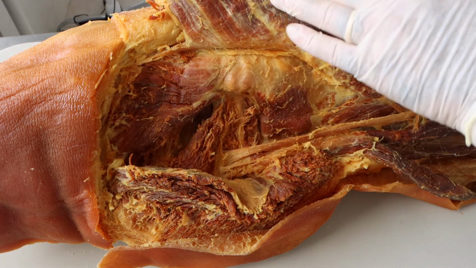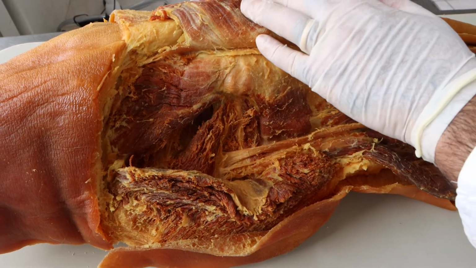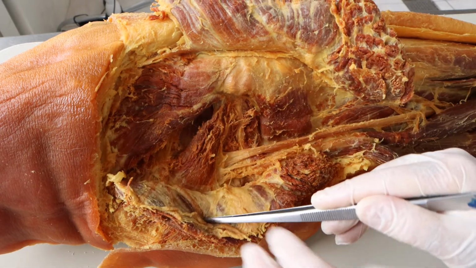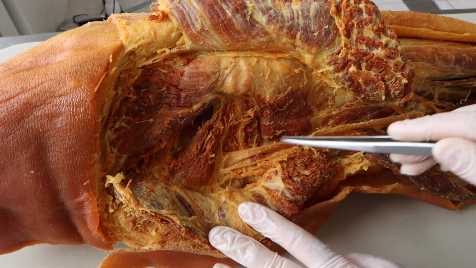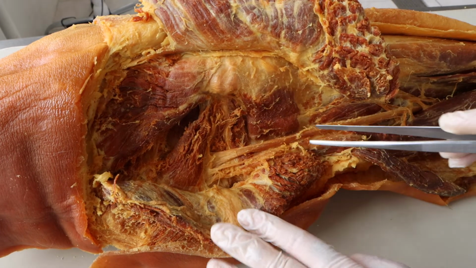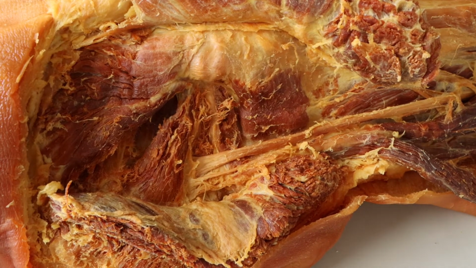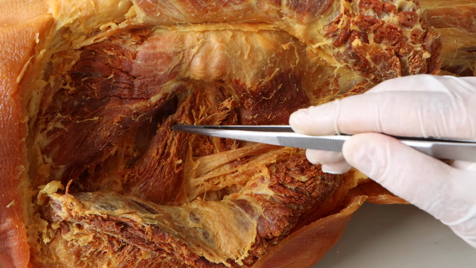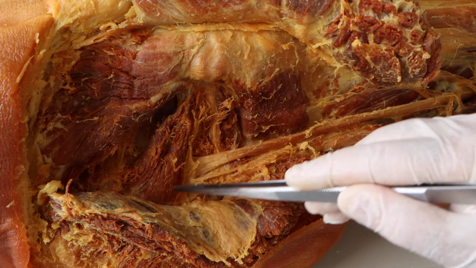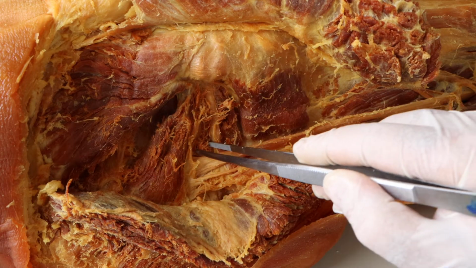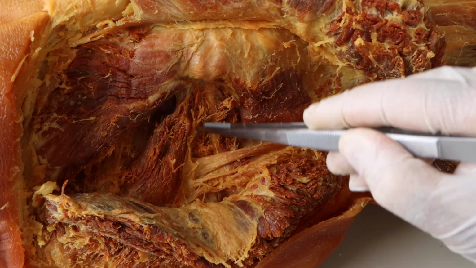So here was the superficial muscle, and when we dissect the superficial muscle, then we have the deep group. The deep group of muscles is generally called the pelvic trochanteric muscles. They are formed by these muscles that I'm going to show you. This is the piriformis muscle here. Then you have the gemellus superior muscle, this one.